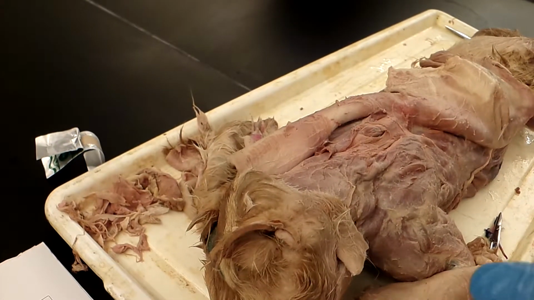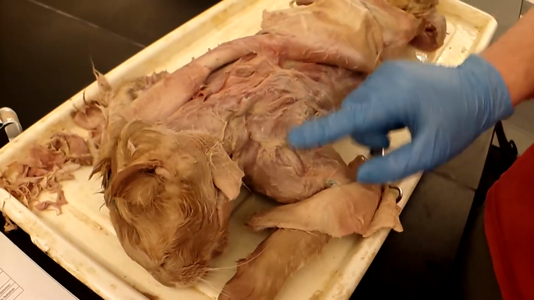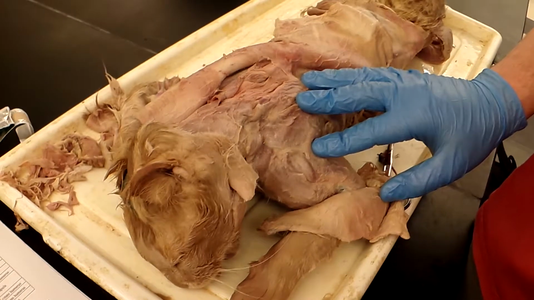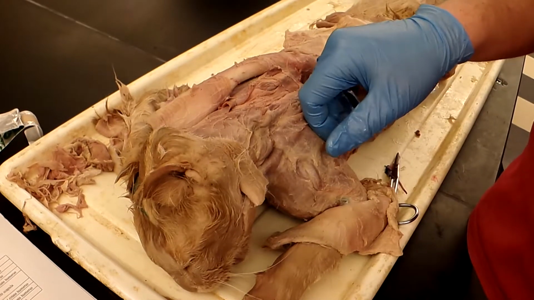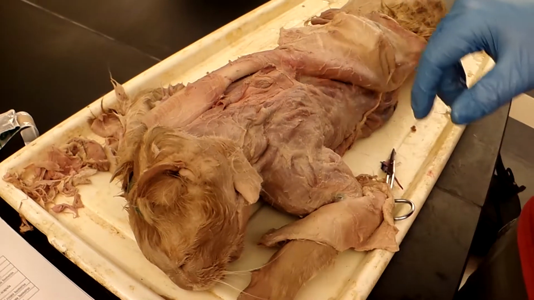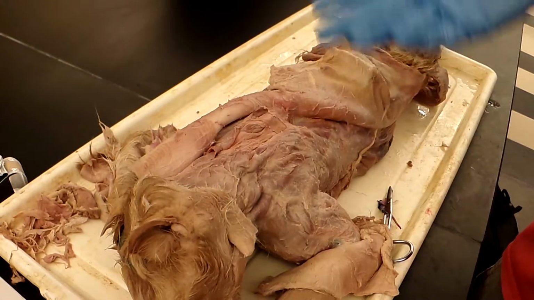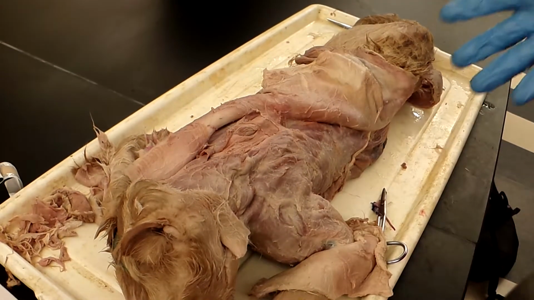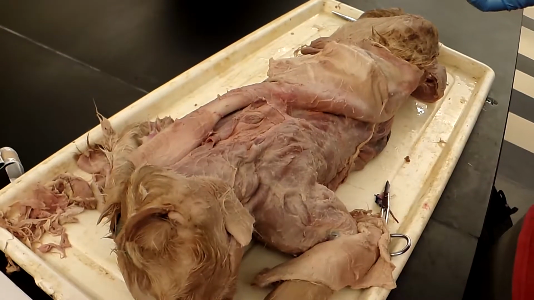Next is the infraspinatus, which is located right here, right there. The origin of the infraspinatus is at the infraspinatus fossa. The insertion is the humerus, and the function is to rotate the humerus.